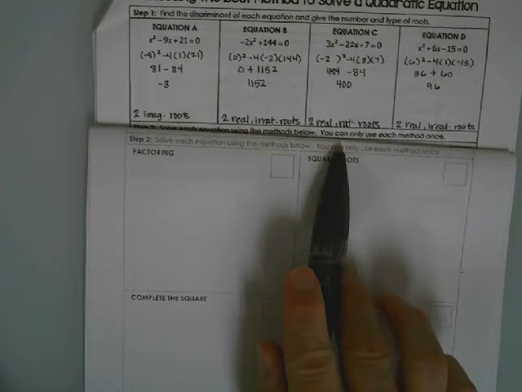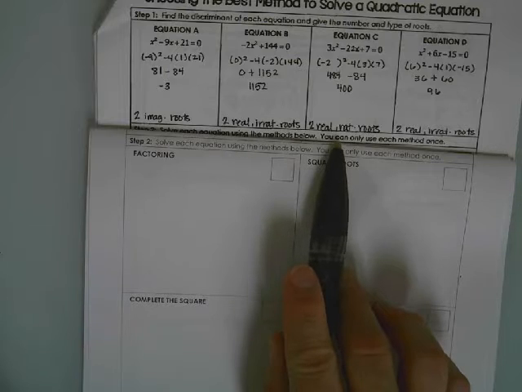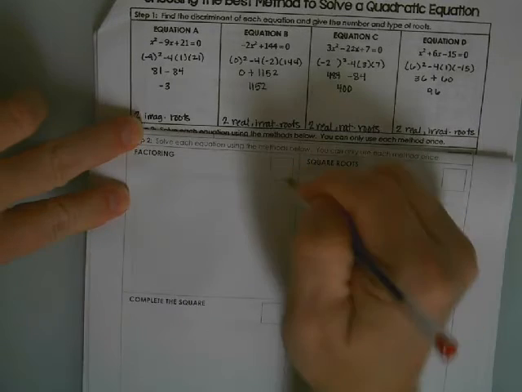So when we look here, I've heard B and I've heard C for factoring. The best choice for factoring would be one that has what? Two real rational roots. Because you can factor it, and the roots are rational, so they're not going to be really strange. So let's try that. Let's put C here, and let's work it out.